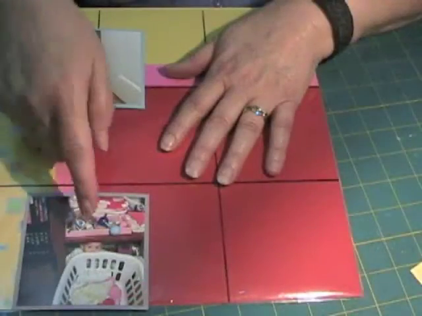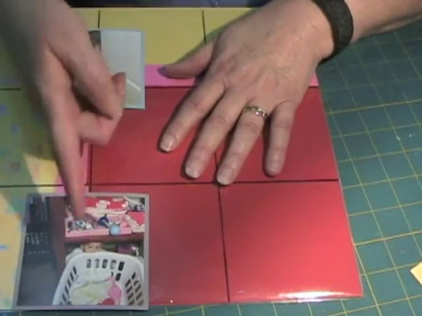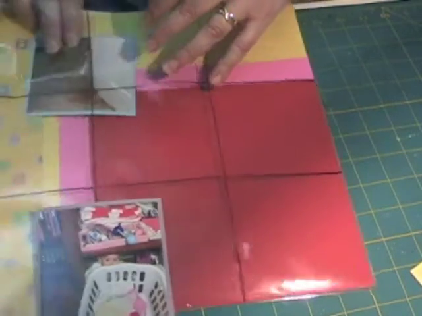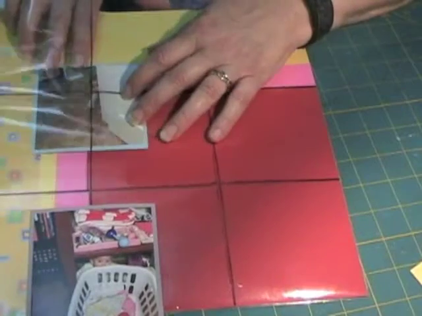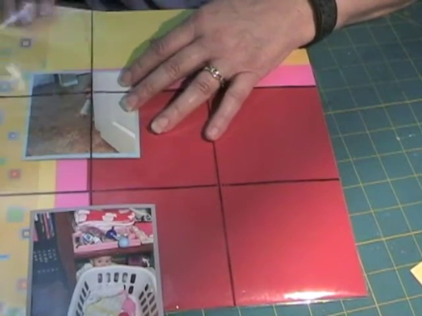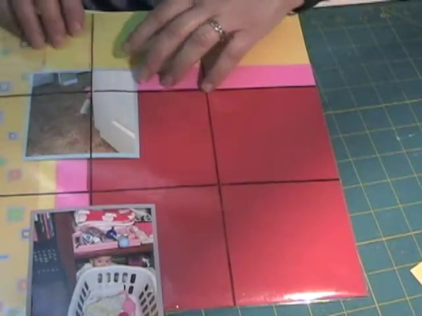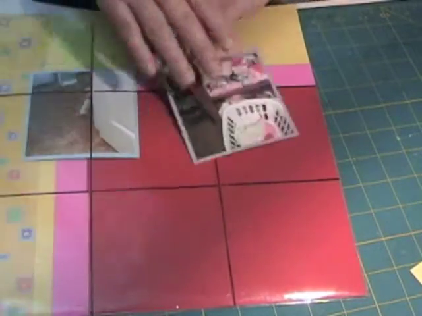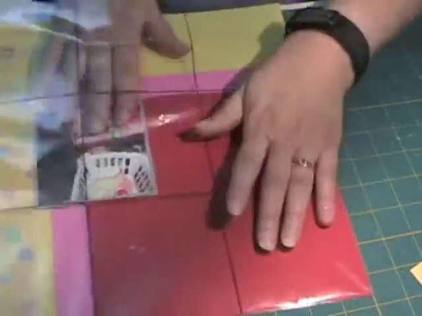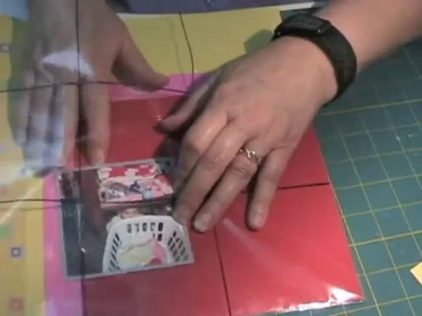What I want to do is get that precious little face right down the center of these lines. So I'm going to put her little eyes there on that one. Oh, I should have done it at the bottom. Should have done the bottom one first. Okay. So I'm going to move her over.